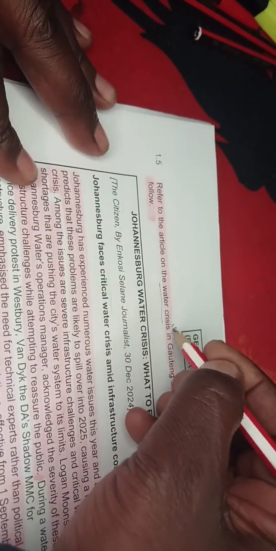Refer to the article on the water crisis in Gauteng and answer the questions that follow. Already, you have an idea that this article is about the water crisis in Gauteng. All right, let me read so that we can just answer the questions together. You can read with me.